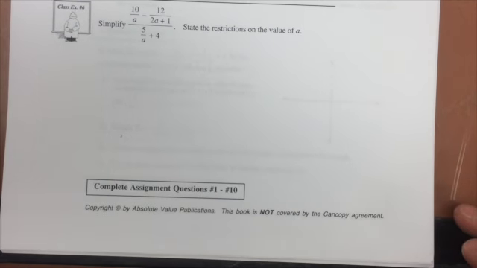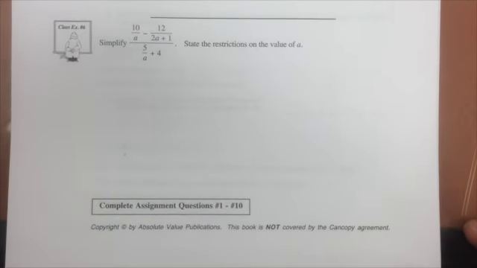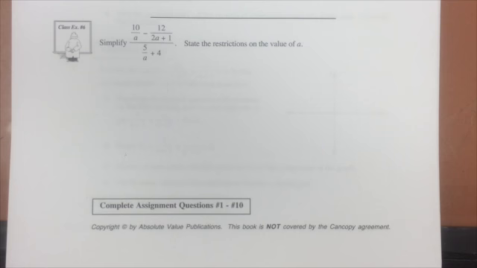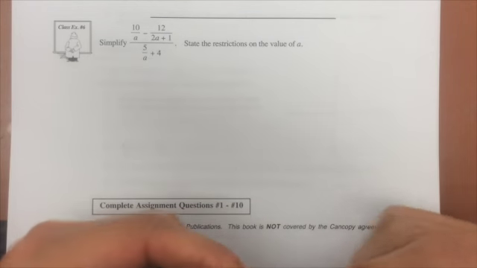Now, let's look at this last question. Simplify the following and state the restrictions on the value of A. Okay, so with a question like this, the first place I would start is just by thinking about, or even rewriting, how you want to approach this question.